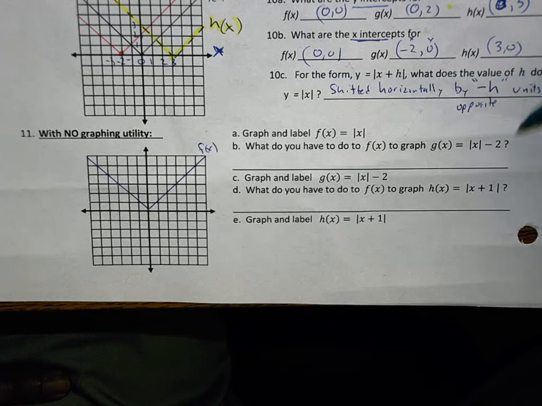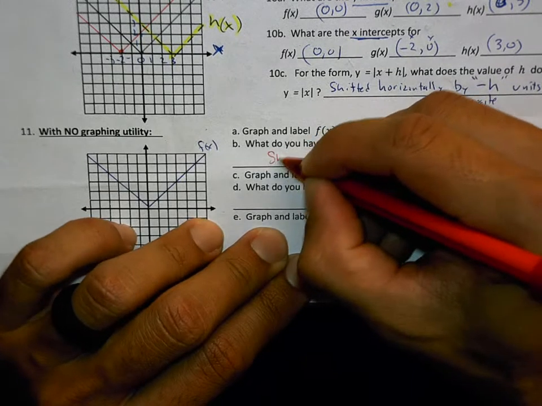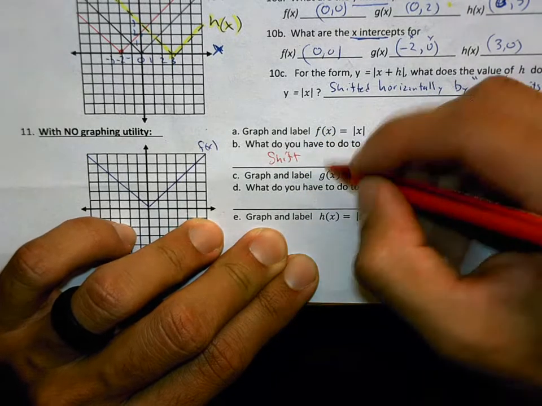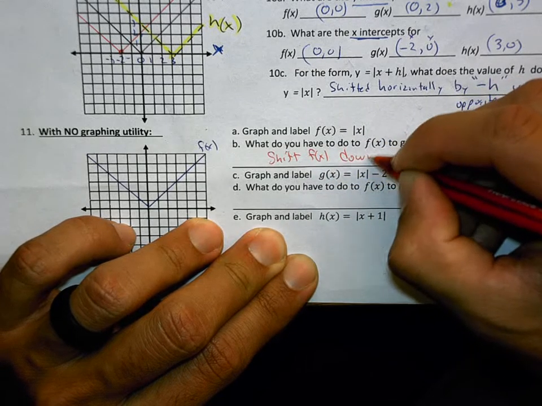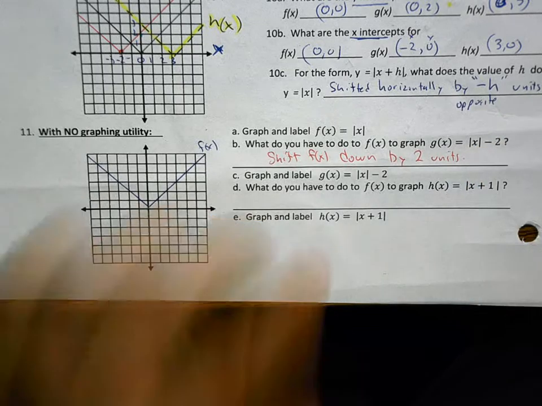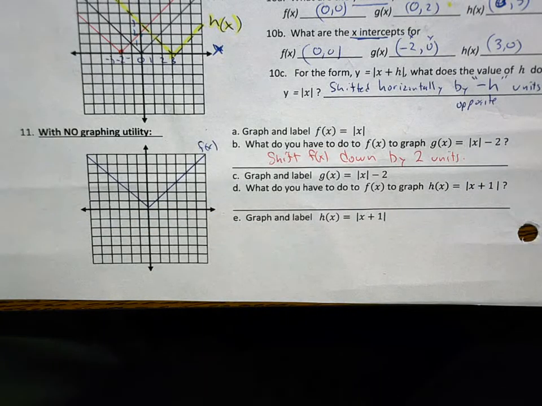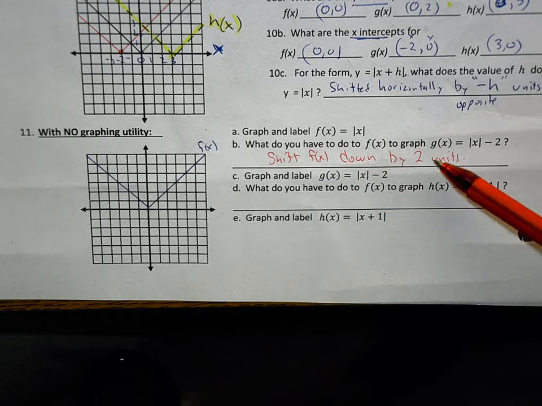It'll change the y to -2, I think. The answer, it will shift the function down by 2 units.